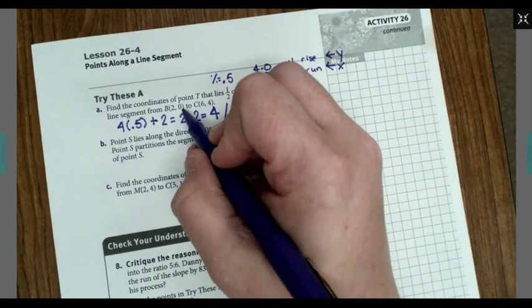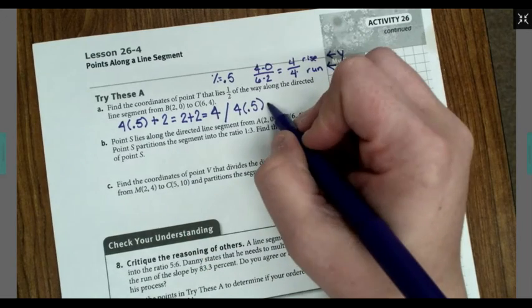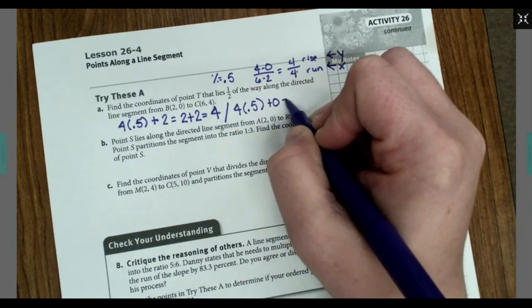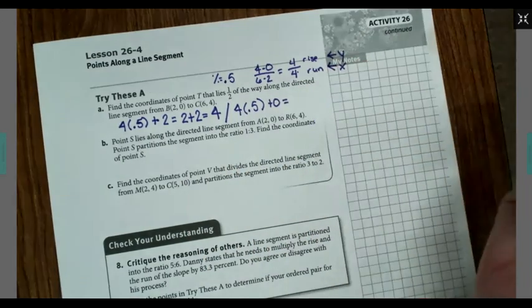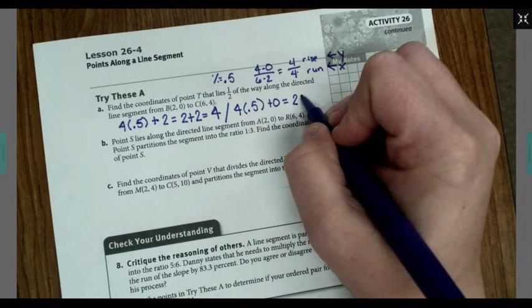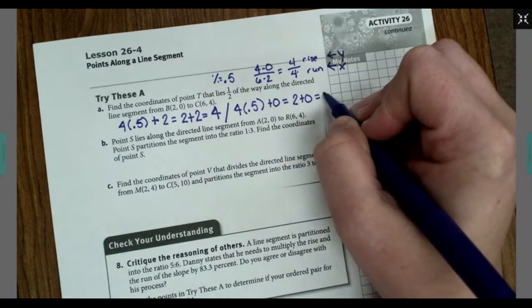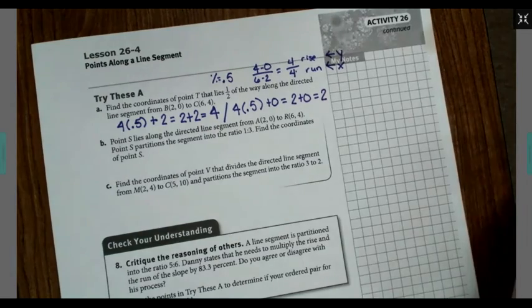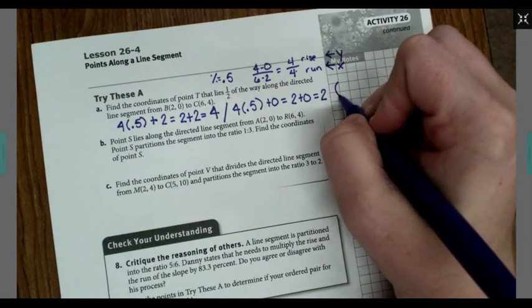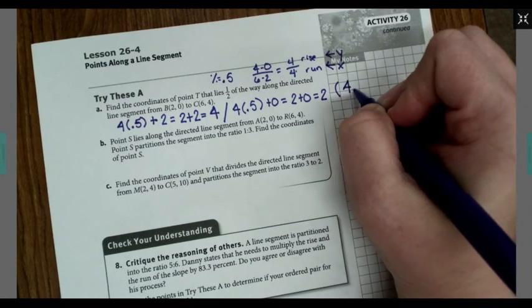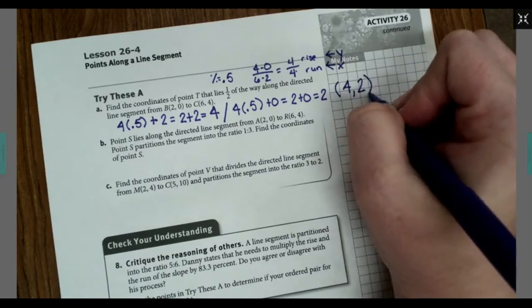And our starting value for our y was 0. 4 times 0.5 is 2. And 2 added to 0 is 2. So our ordered pair will be 4, 2.